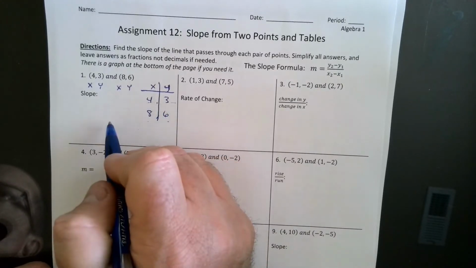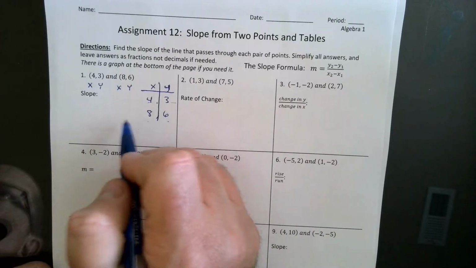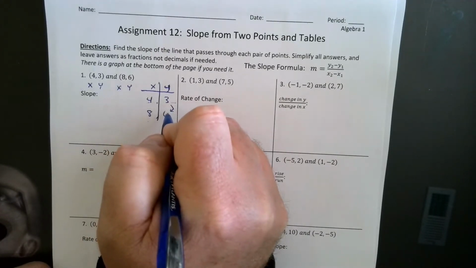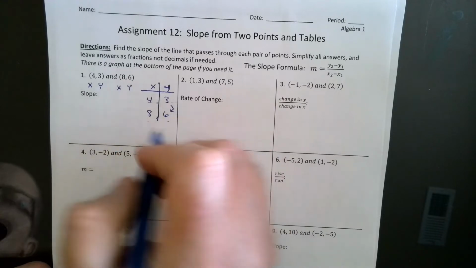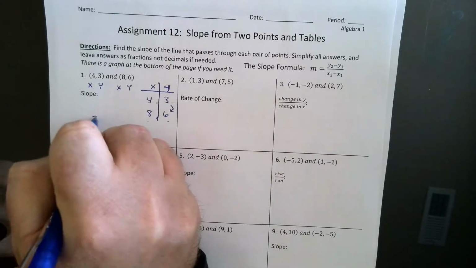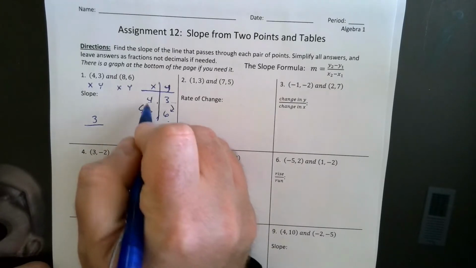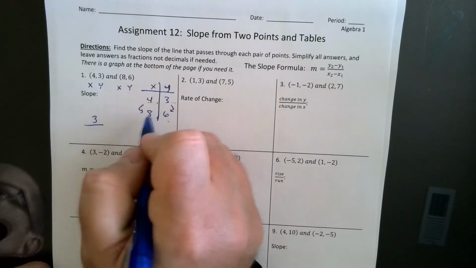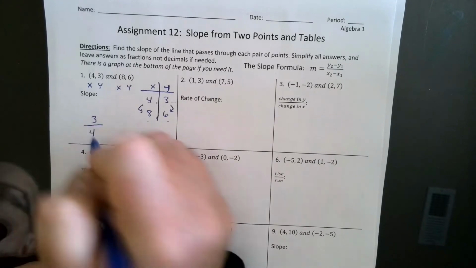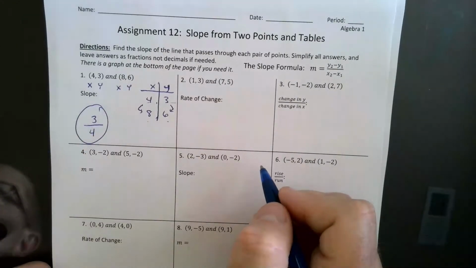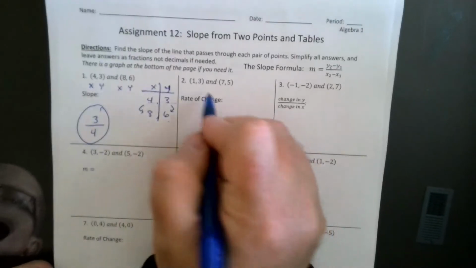And then you're going to do exactly what we did. What's the change in y over the change in x? So from 3 to 6, we're increasing, we're adding how much? We're adding a positive 3. And from 4 to 8, we're increasing, we're adding a positive 4. So there's my slope, 3 over 4. That won't reduce anymore.